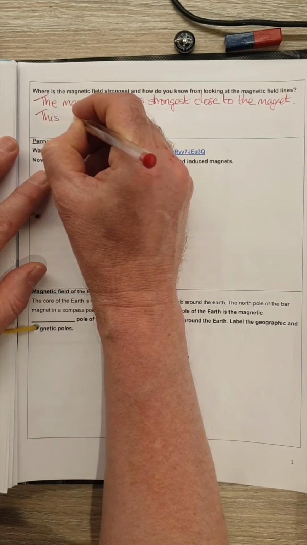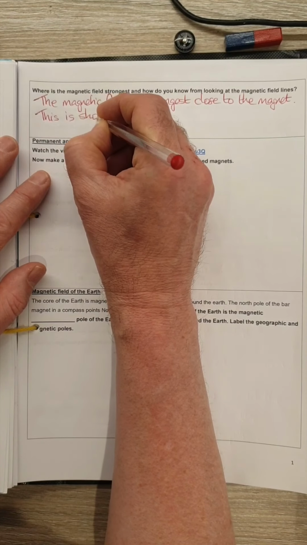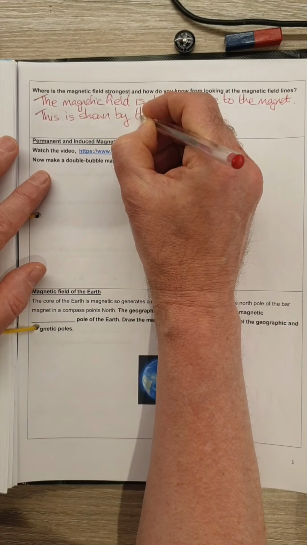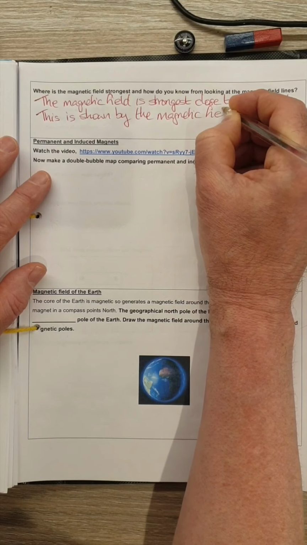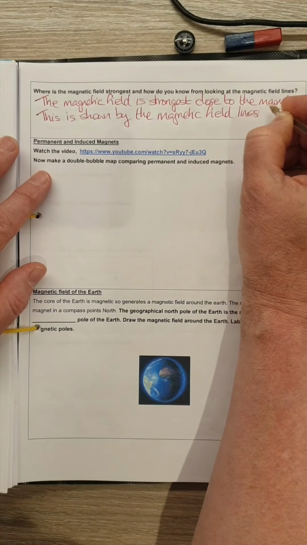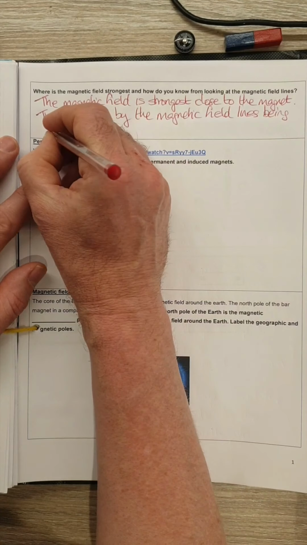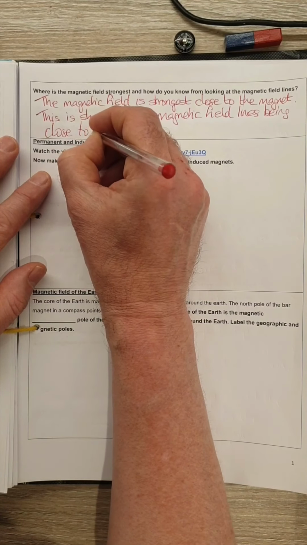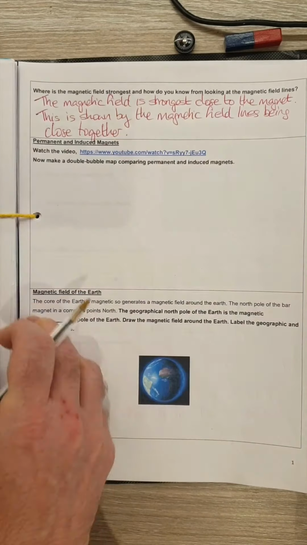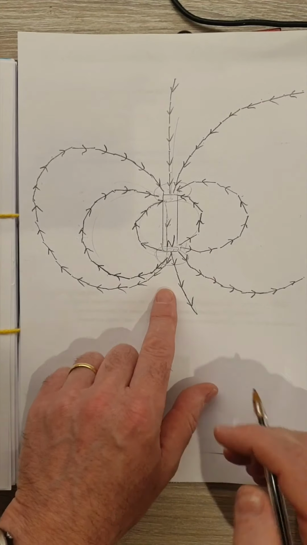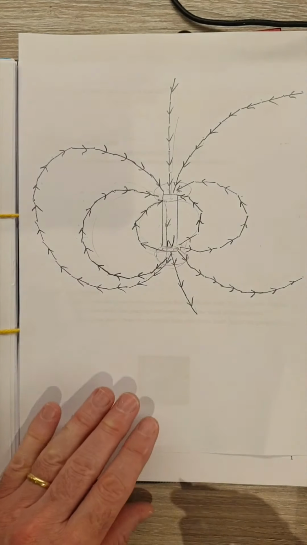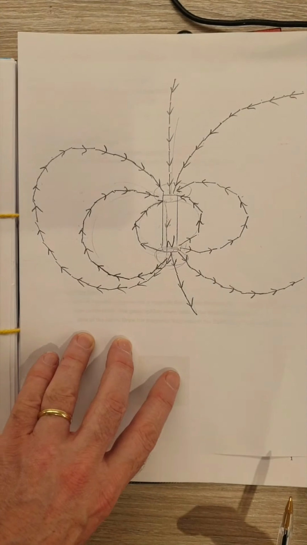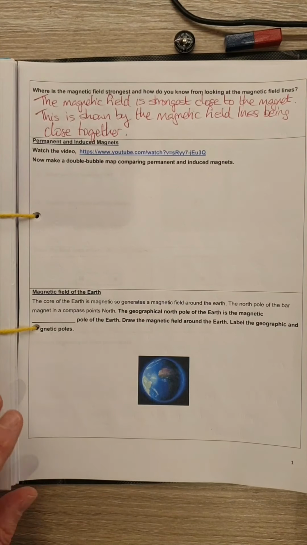This is shown by the magnetic field lines being close together. So that's what we see here. The lines are very close together, and here the lines are very close together. So that's where our magnetic field will be strongest.